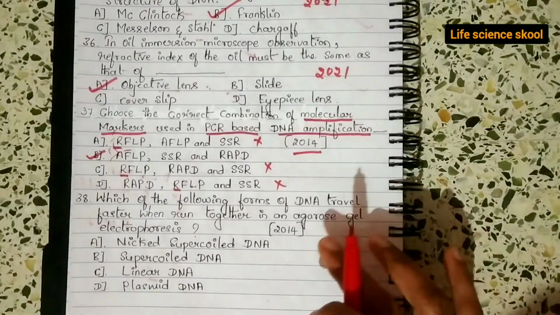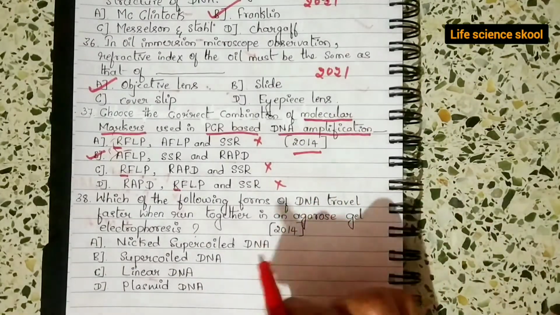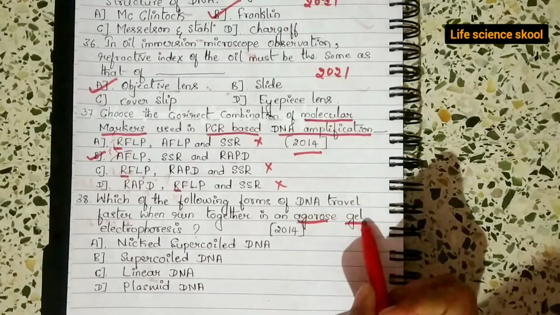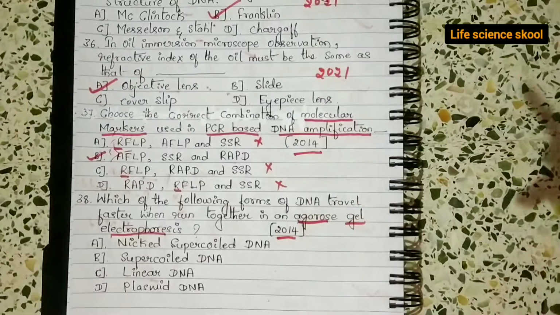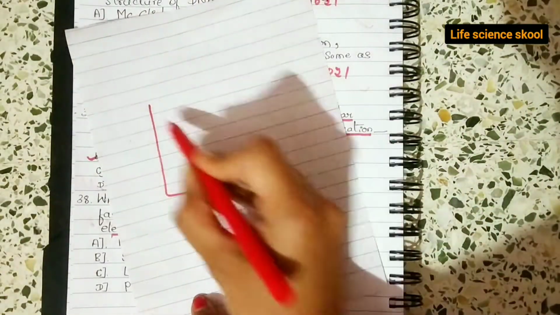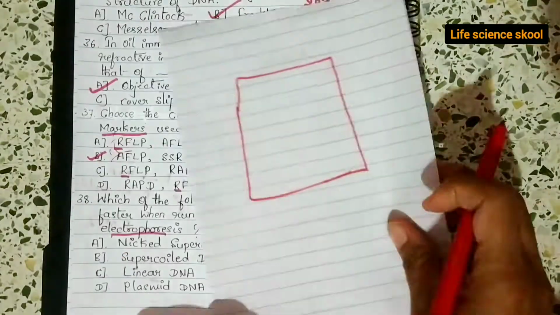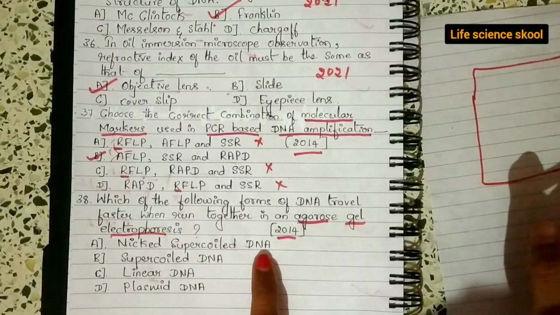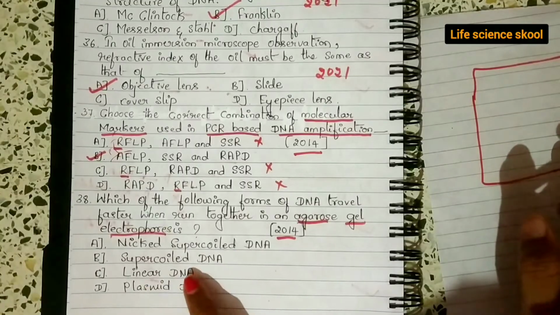Now let us move on to the next question. Which of the following forms of DNA travel faster when run together in an agarose gel electrophoresis, which was asked in the year 2014. I'm just drawing the agarose gel electrophoresis here. The options given are nicked, supercoiled DNA, linear DNA, and plasmid DNA.